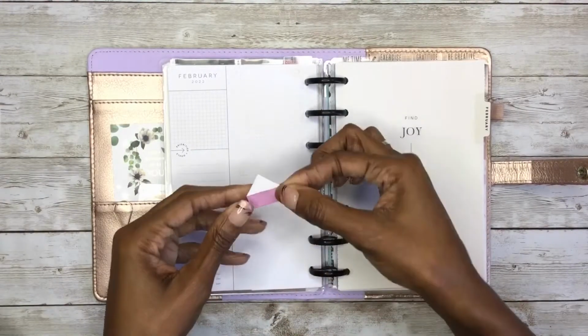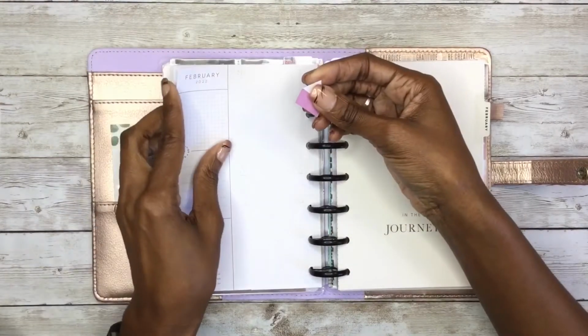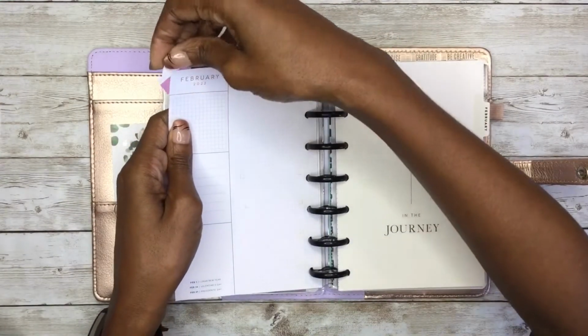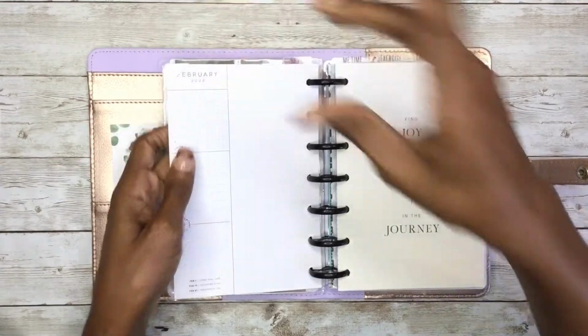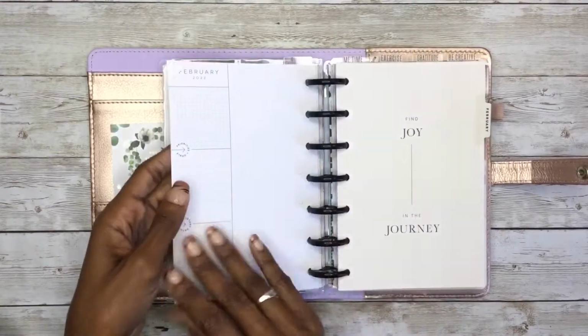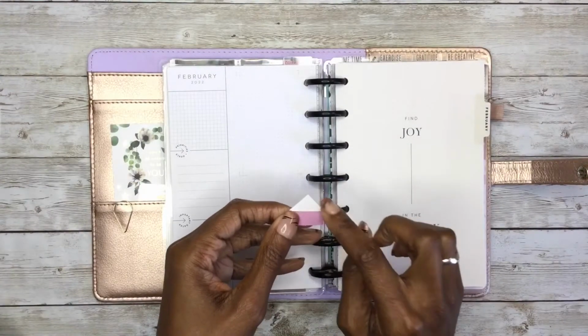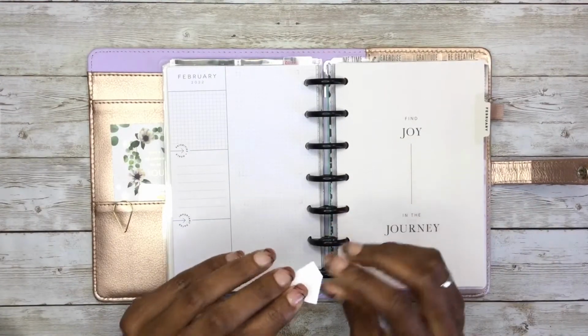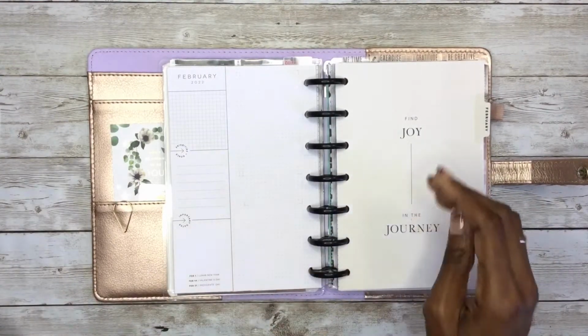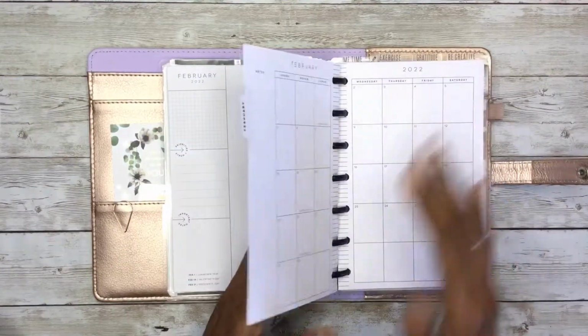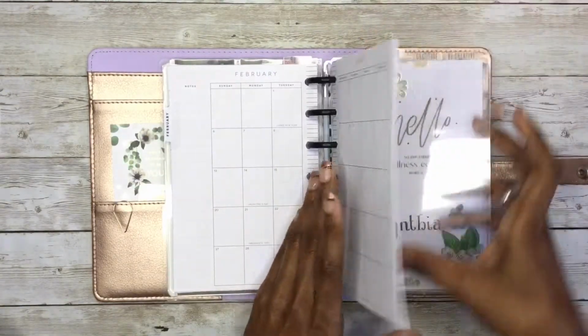This one was just using scrapbook paper, but the way it works is if you have two pages you want to put together, you just slide them over the corner, and that way the pages will stay together. It works perfectly. You just have to make sure that this is at a perfect 90-degree angle, but yeah, great hack from her. So let's move into my wellness planner.